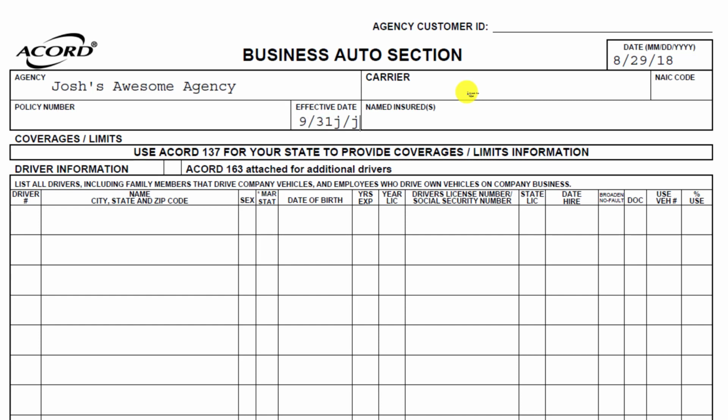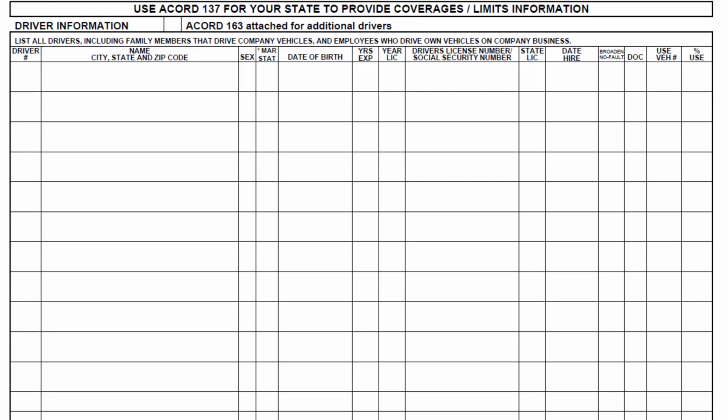All right. We'll go ahead and use the right numbers here. Now the named insured should always be the entity, not just the doing business as. You can include something like Joe's HVAC Inc., DBA Joe's Heating, or whatever they do business as. You can obviously use that as well. Okay, so let's go ahead and scroll down here, and we're going to look at the driver information.